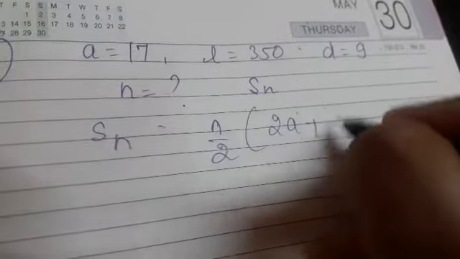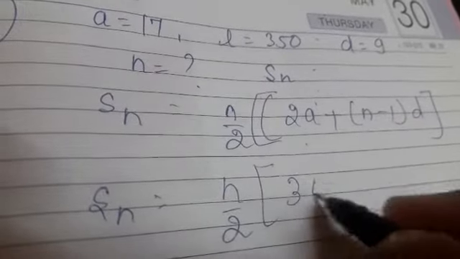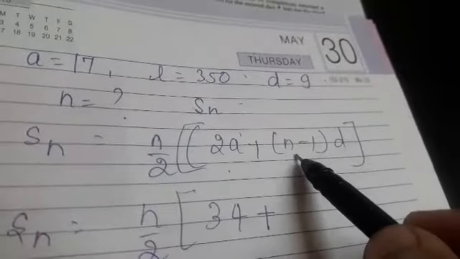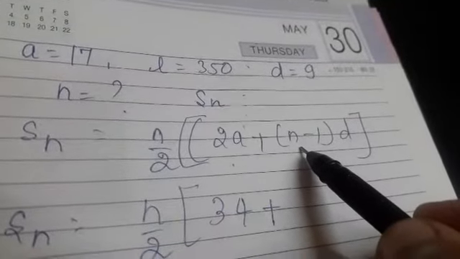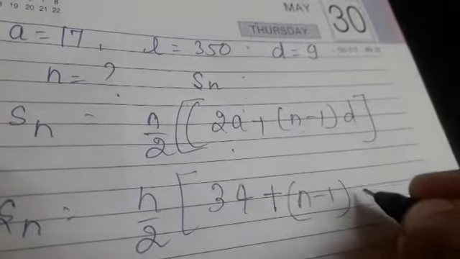Sn is equal to n by 2 into (2a plus (n minus 1) d). I'm writing the formula again, children, so that you can learn it, and once you have learned it there will be no problem. n by 2, 2 into a, that is 34, plus (n minus 1) into 9.